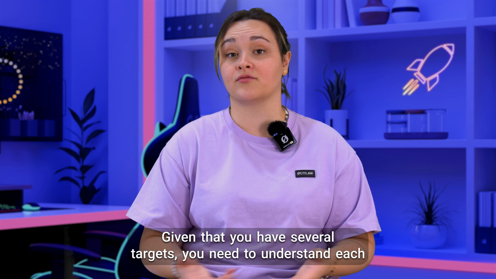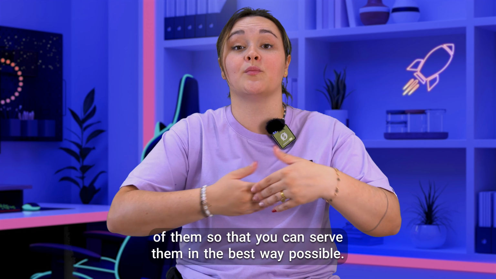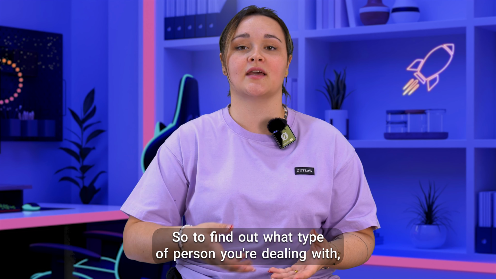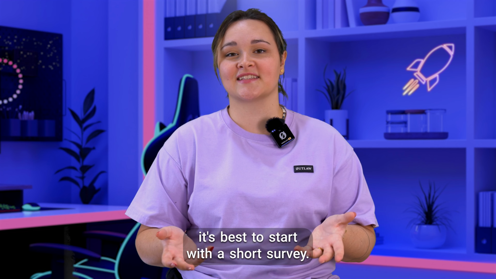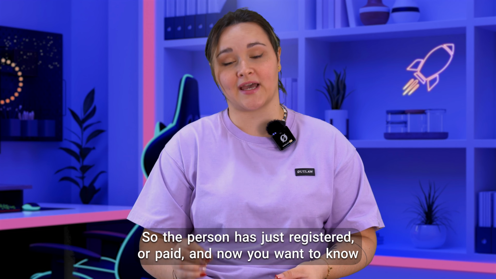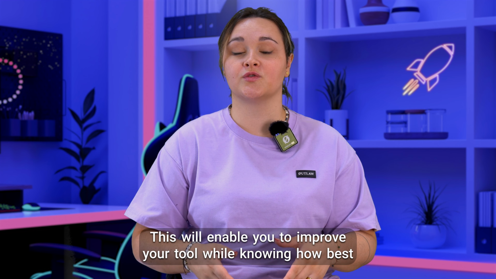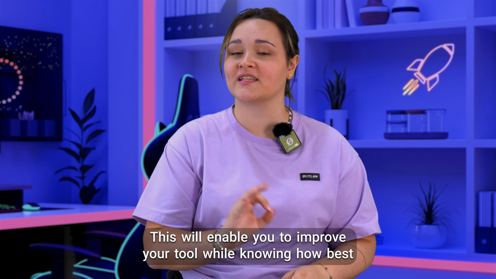Given that you have several targets, you need to understand each of them so that you can serve them in the best way possible. So to find out what type of person you're dealing with, it's best to start with a short survey. So the person has just registered or paid, and now you want to know who has joined your database. This will enable you to improve your tool while knowing how best to serve them.